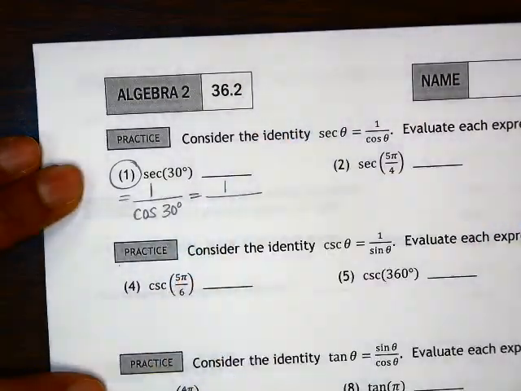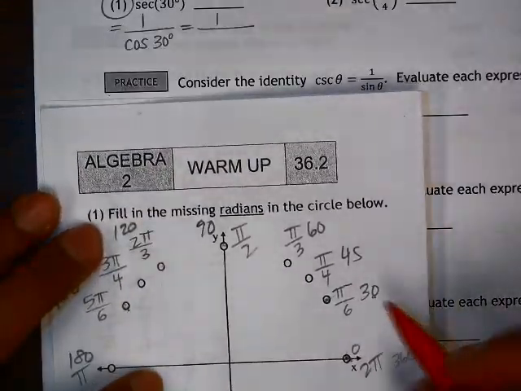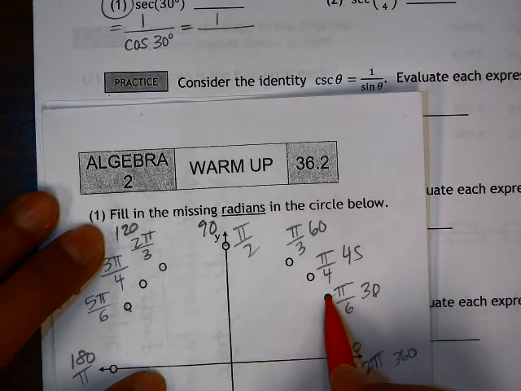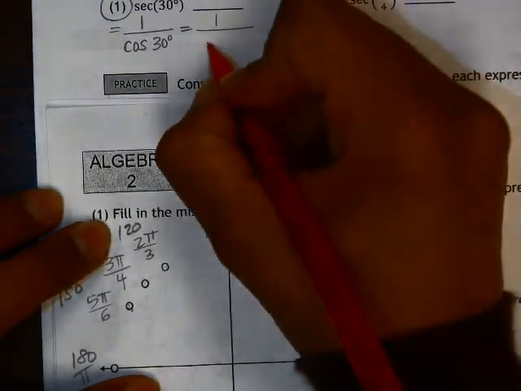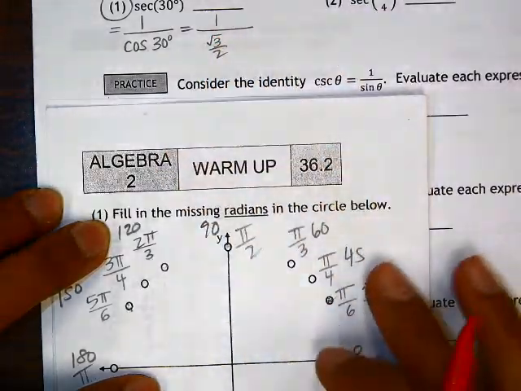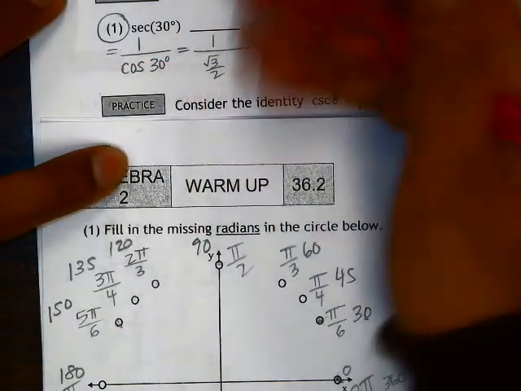And let's go ahead and look at what the cosine of 30 degrees is equal to. So on our unit circle at 30 degrees, cosine is the longest leg and it's positive, so it's positive root 3 over 2. So really we're just finding the reciprocal of the cosine.